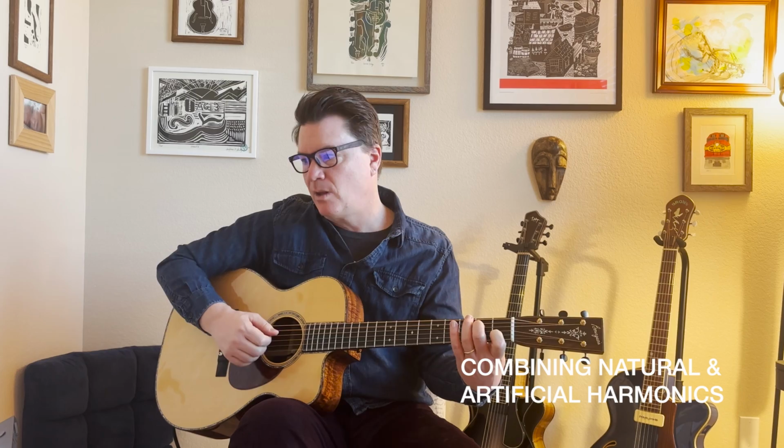All right, if we take a look at example 13, now we're mixing natural harmonics with artificial harmonics. And basically the only difference is natural harmonics occur on open strings. Artificial harmonics happen with fretted notes. It's that simple. So if we have a common A minor 7 chord, we have a combination of open strings and fretted notes.